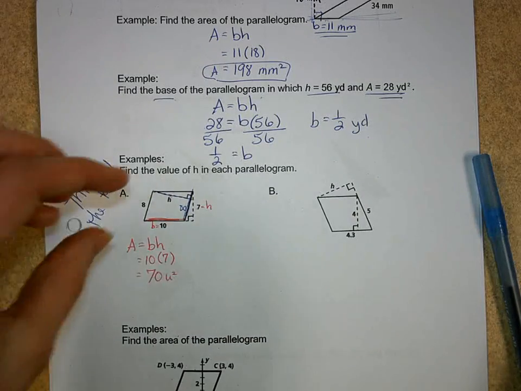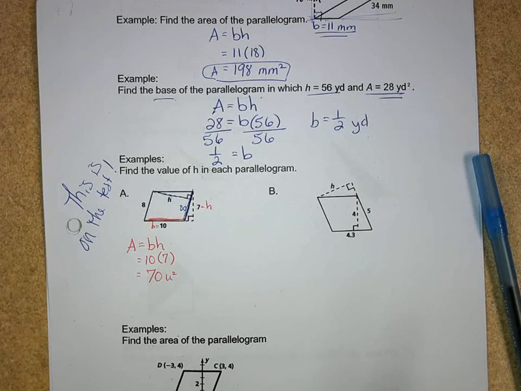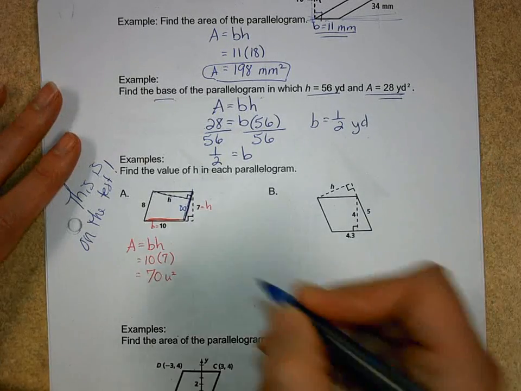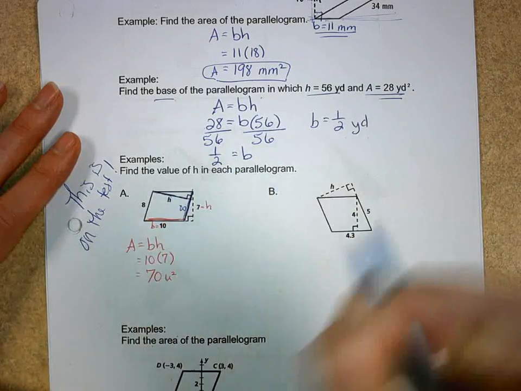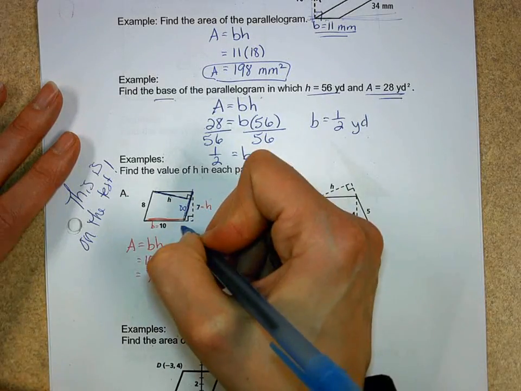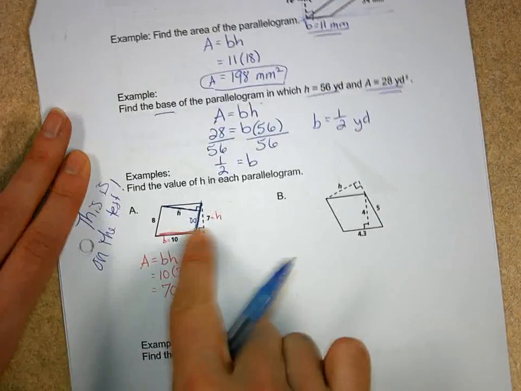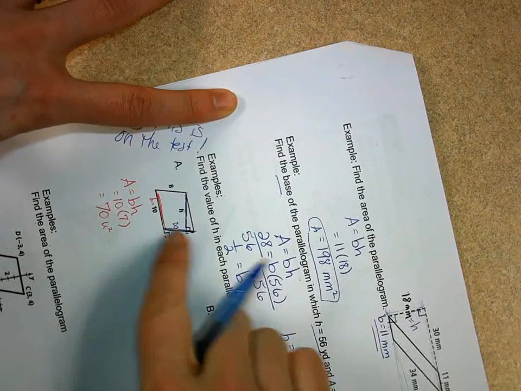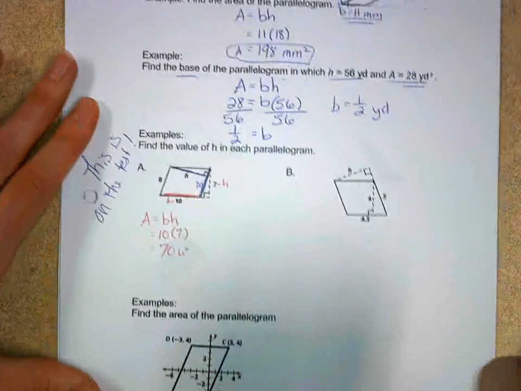Now, no matter what, that parallelogram does not change shape, right? So I'm going to use the fact then that this height, which I have in blue, goes to this base. It's different. This is the side, that's the height. If this is my base, that has to be the height. It switches for the side.